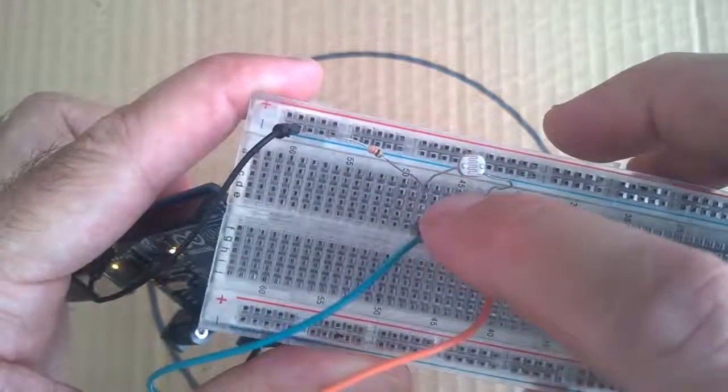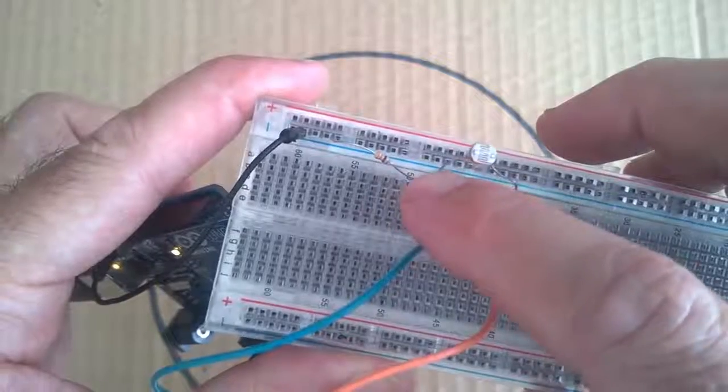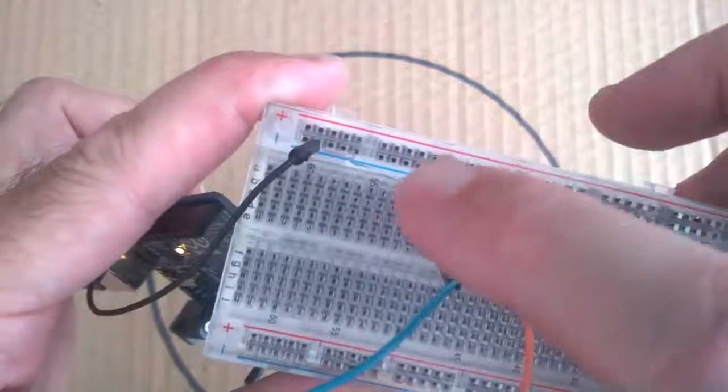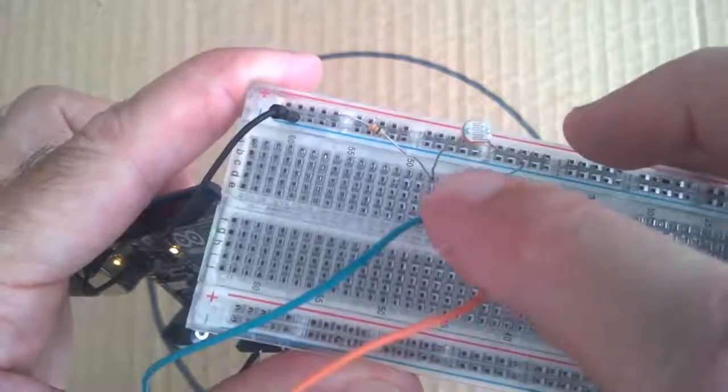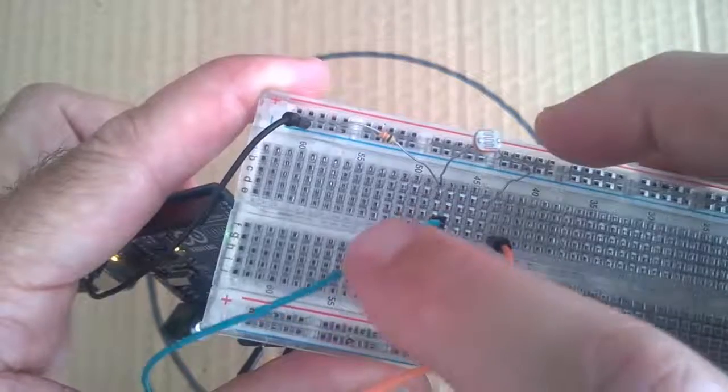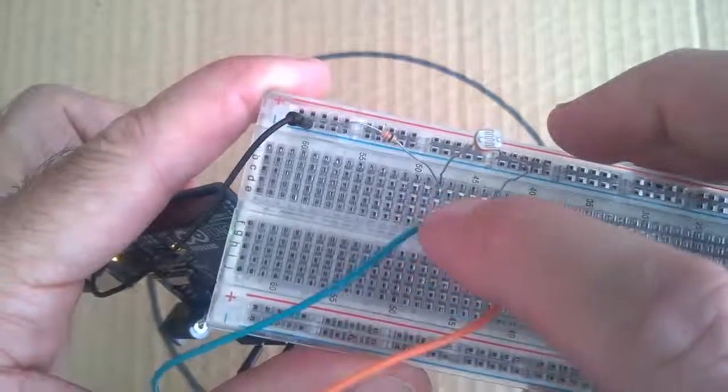So what we have here is actually a voltage divider. So voltage will be divided between the LDR and this small resistor here, which will give us a difference of voltage going into our analog 0 pin.